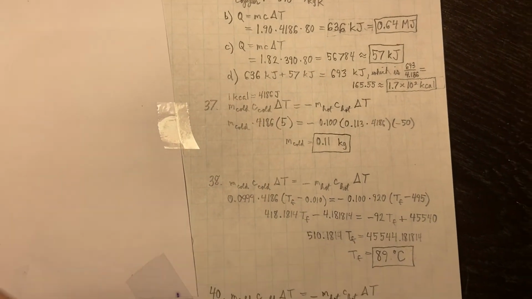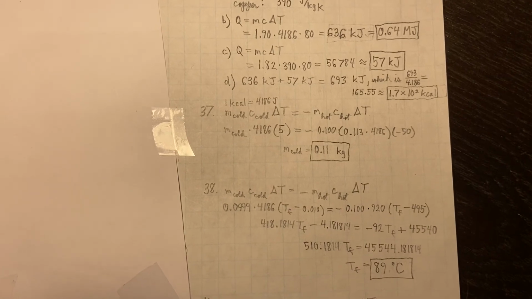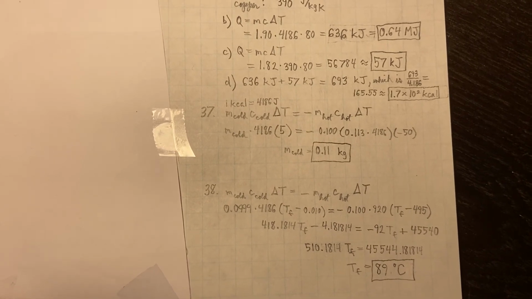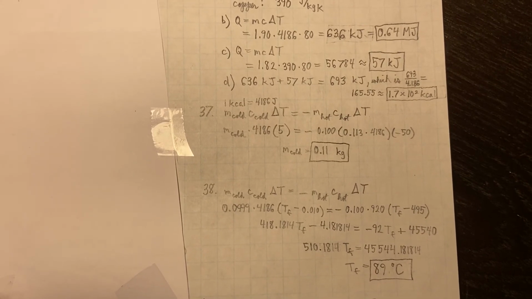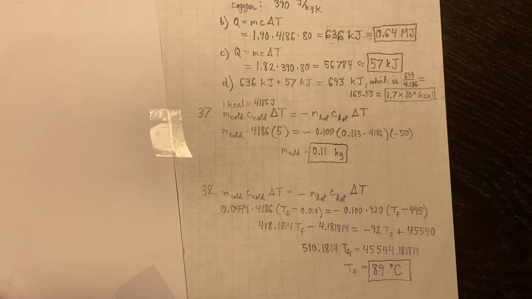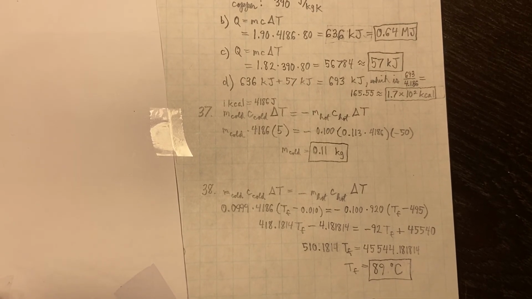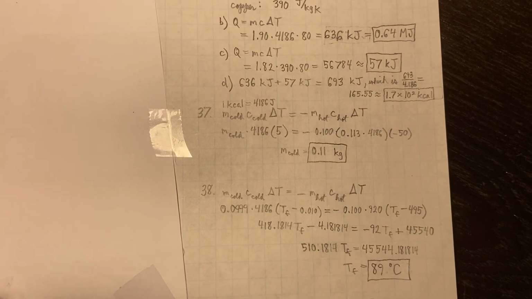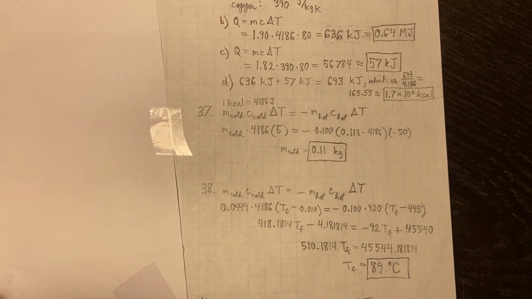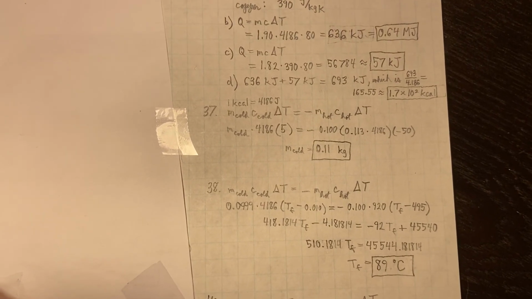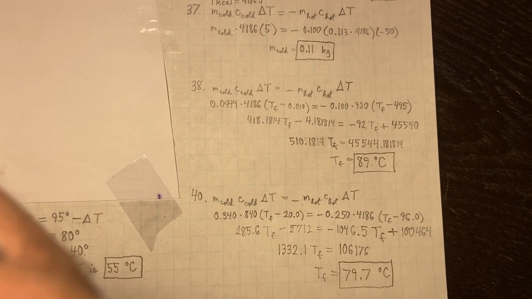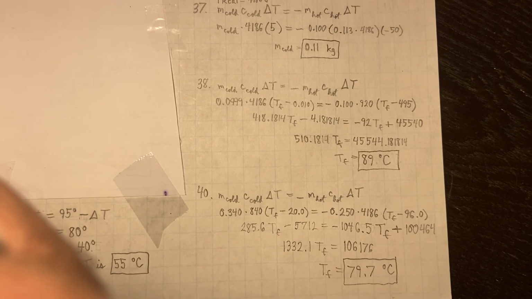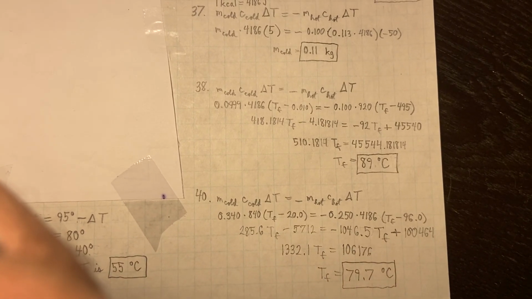The next two problems are similar. Same setup, M cold, C cold, delta T equals negative M hot, C hot, delta T. And again, we just do our plugging and chugging. Notice that delta is always final minus initial. And that's why we do the TF minus in both on both sides of the equation. So then we're solving for TF and we find that it's 89 degrees Celsius. And finally, number 40. Same setup, same plugging and chugging, and the TF is 79.7 degrees Celsius.